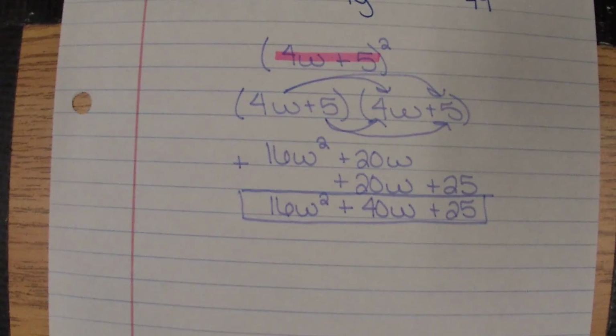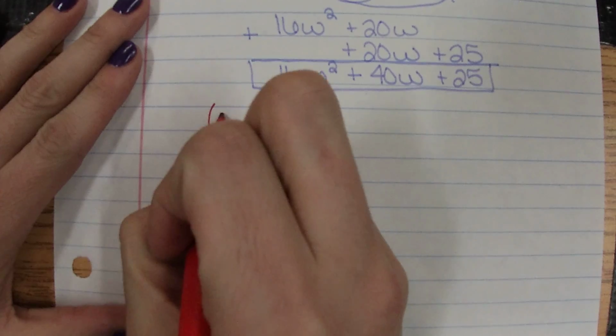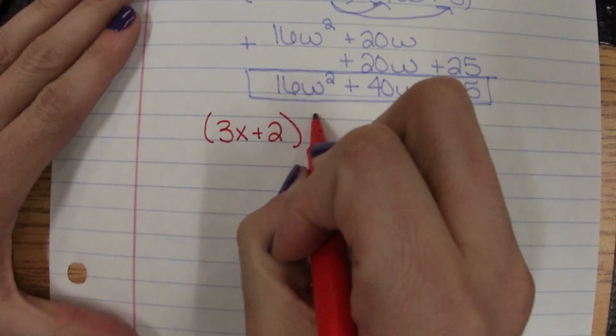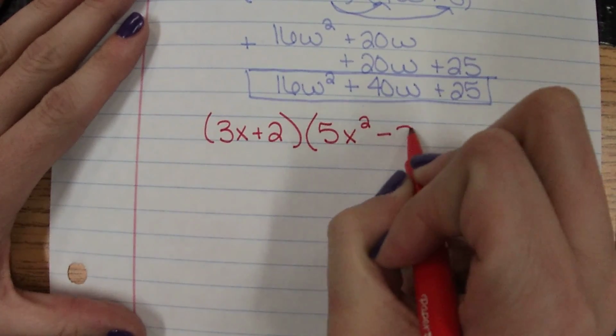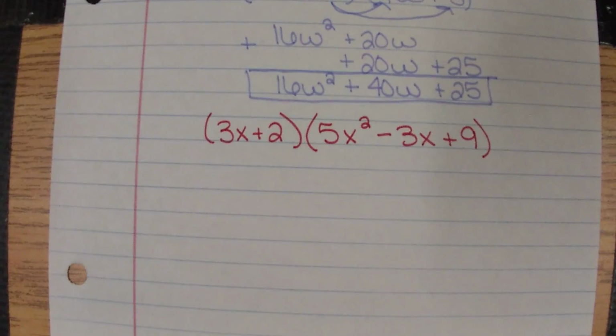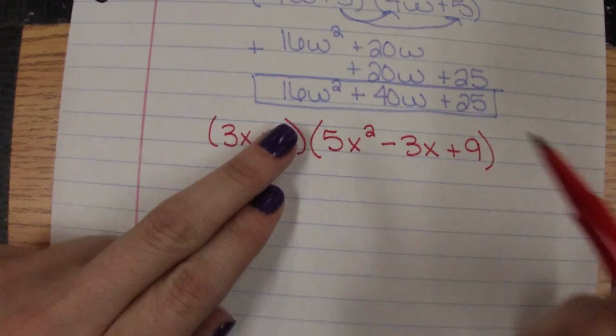Okay, now on this next problem, just write it down. Don't freak out at first. Just take a deep breath. It's going to look bigger. Let's say we have 3x plus 2. And now we're going to multiply this times a trinomial. So 5x squared minus 3x plus 9. Okay, this is larger, right? It's a binomial times a trinomial. But the good news is that the process doesn't change. We're going to do the exact same thing.